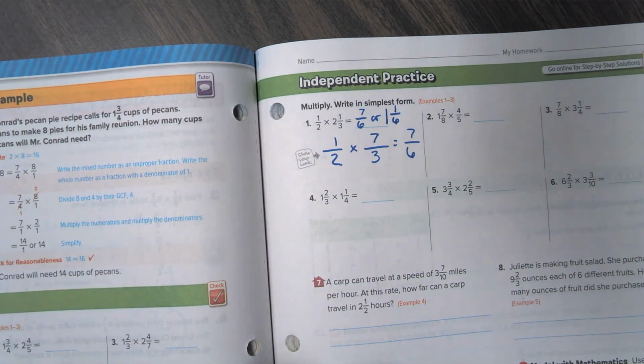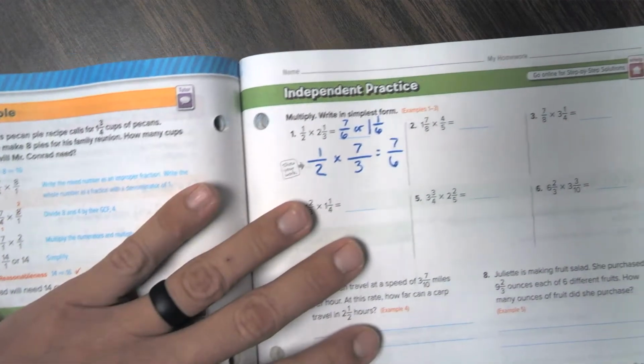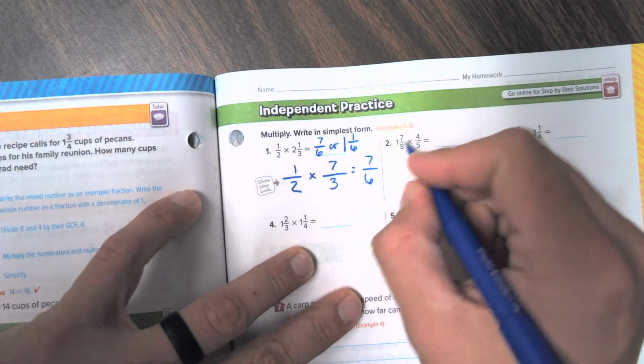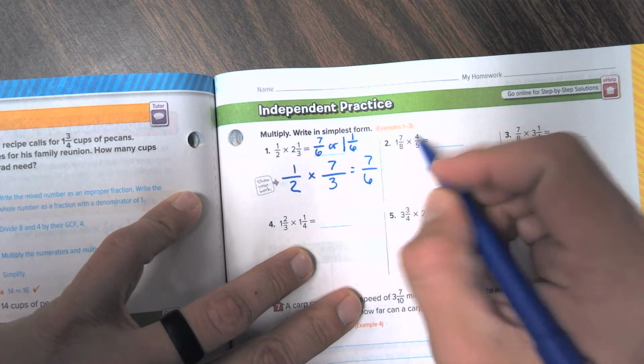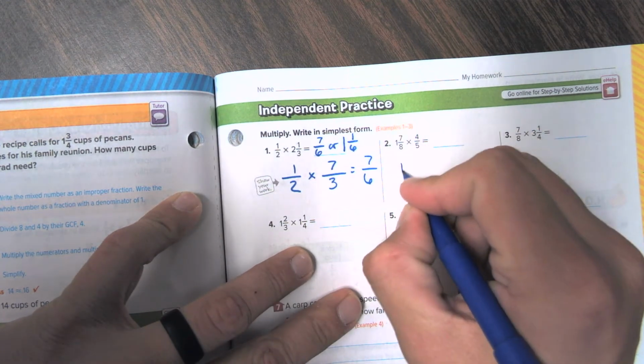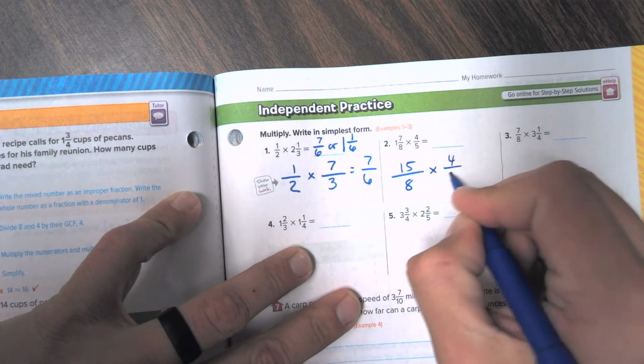So when you have a mixed number, you have to change it to be an improper fraction. So like number 2. The first step here, I'm going to take that 1 7/8 and change it to an improper fraction. So 1 times 8 is 8, plus 7 is 15. I keep the same denominator, times 4 over 5.